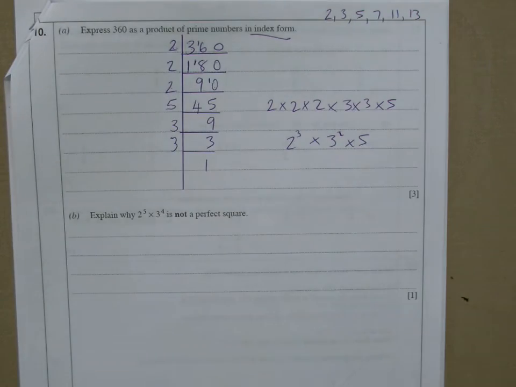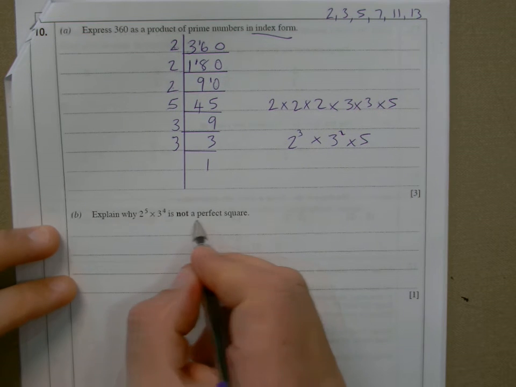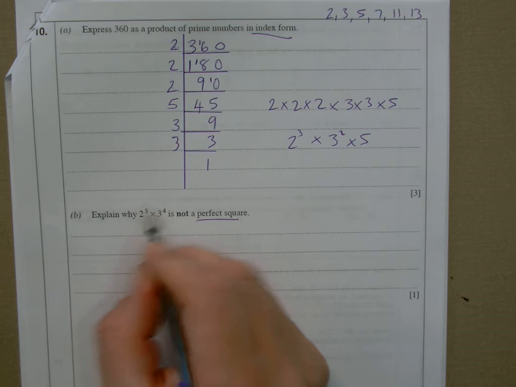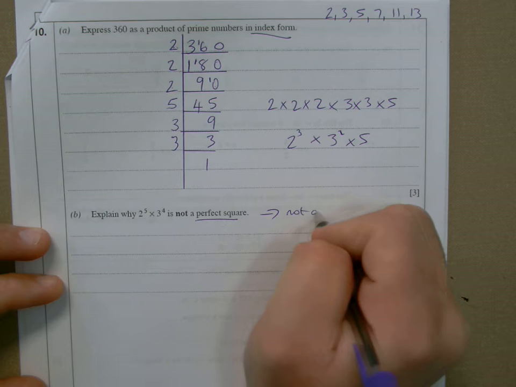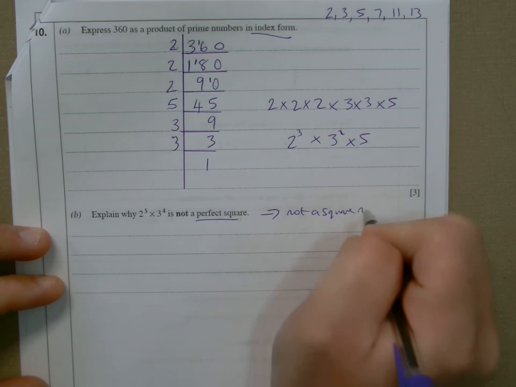The question says, explain why 2 to the power 5 times 3 to the power 4 is not a perfect square. When they say perfect square, what they're saying is that whatever this comes to, it's not a square number. That's what they mean by not a perfect square. It's just a different way of wording it.